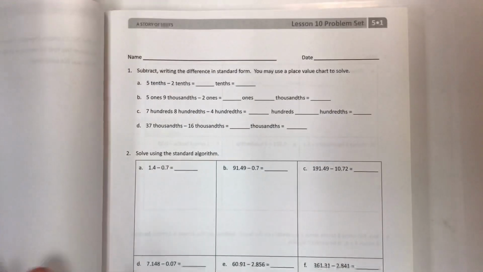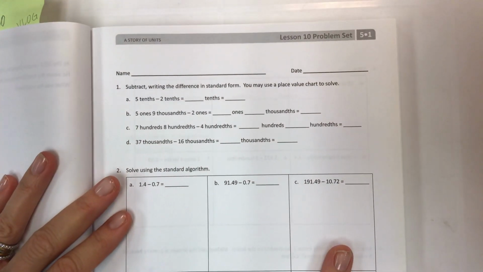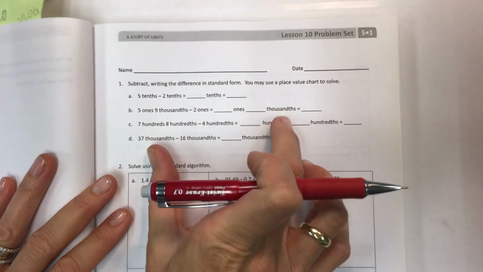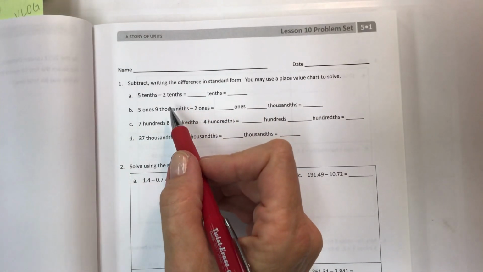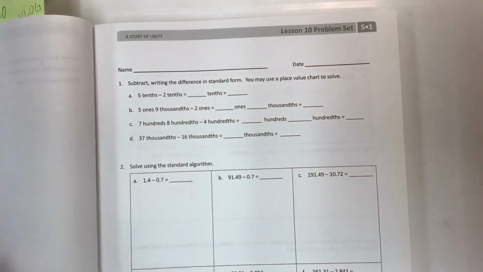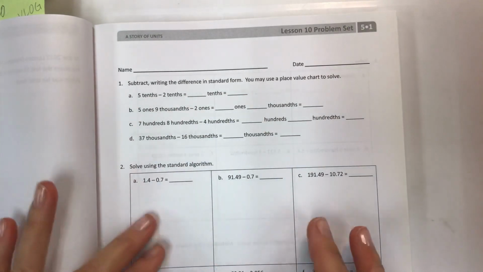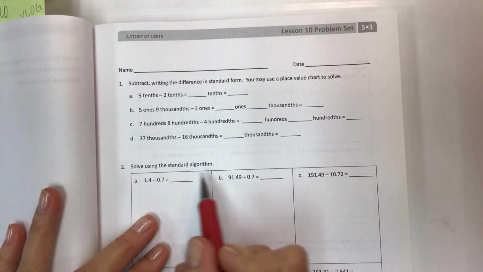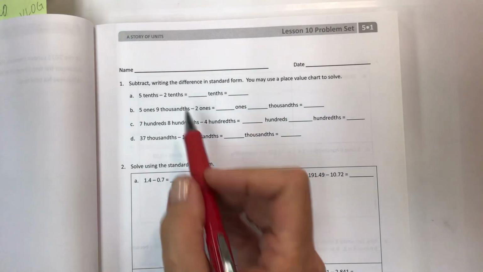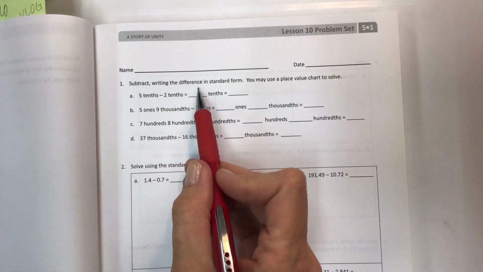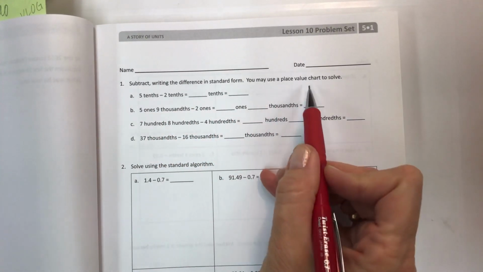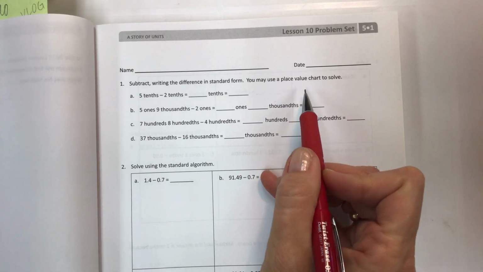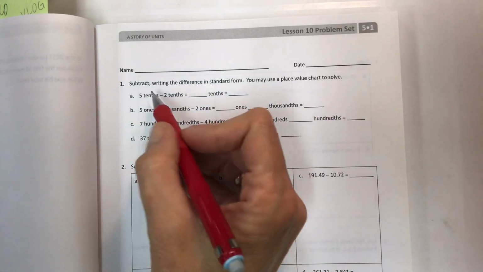And it was worth it to take a few extra minutes to show you how to do this so that it'll make your work a little easier. So we're still using that kind of weird unit form in the beginning, and then we'll be switching to the standard algorithm where you do have to show your work. All right, so subtract writing the difference in standard form. You may use a place value chart to solve. It will be handy if you keep it close by.